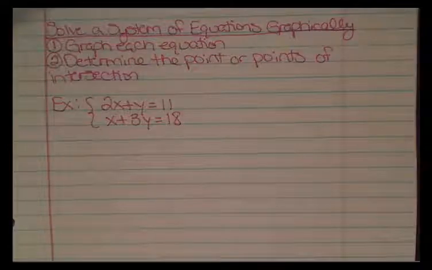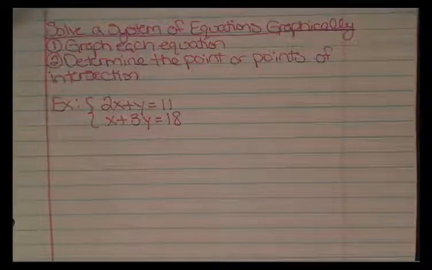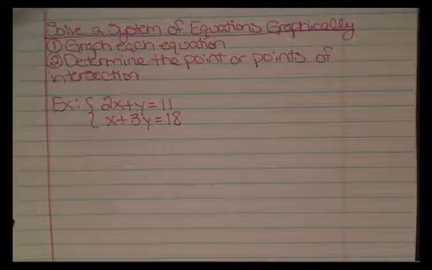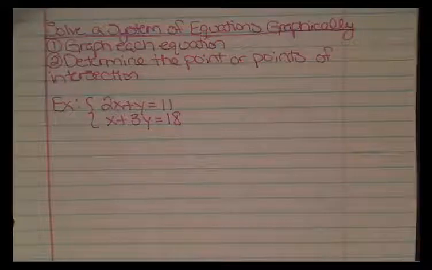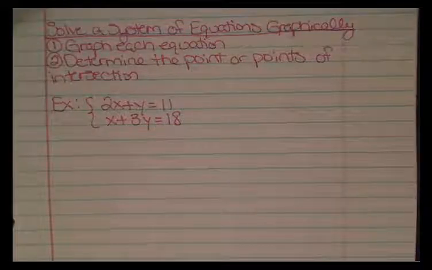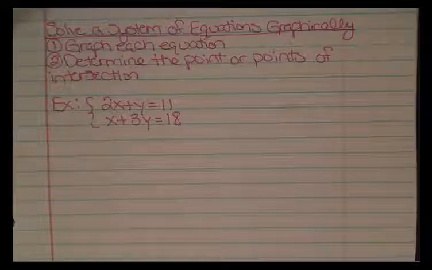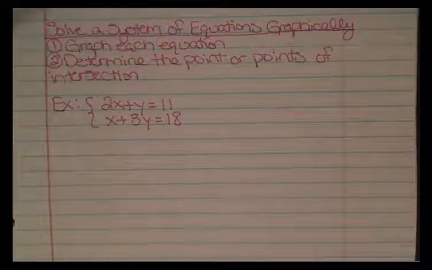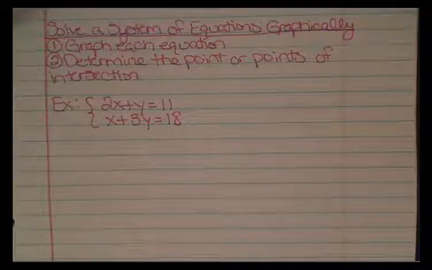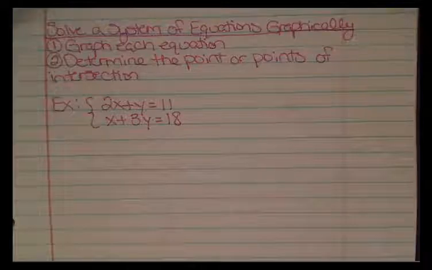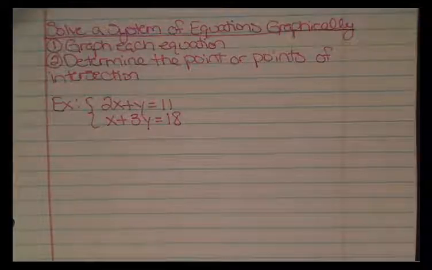Okay, so now it's time to actually solve a system of equations graphically. We've been determining if solutions worked, and we've been determining if a system of equations is consistent, inconsistent, or dependent, but now we actually need to graph these and be able to solve them via graphing. So the two steps for doing this: first, you're going to graph each equation in your system, and then you're going to determine the point or points of intersection.